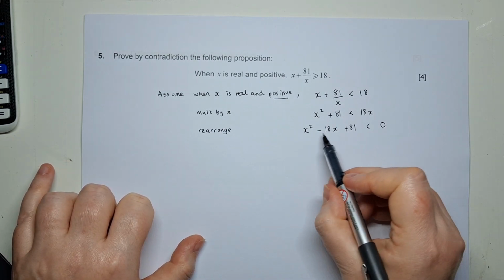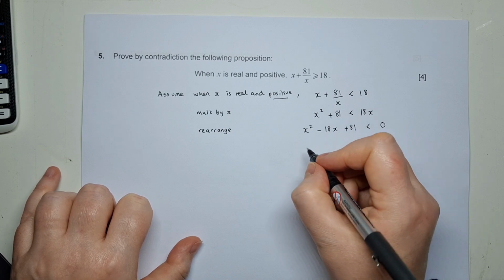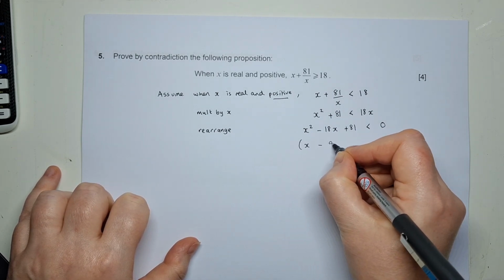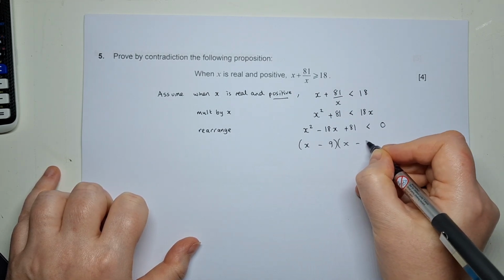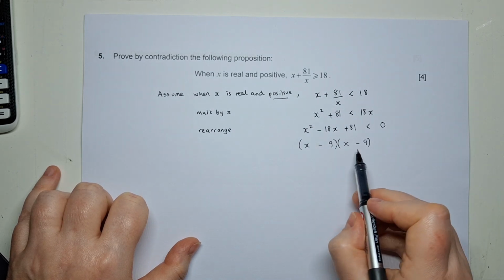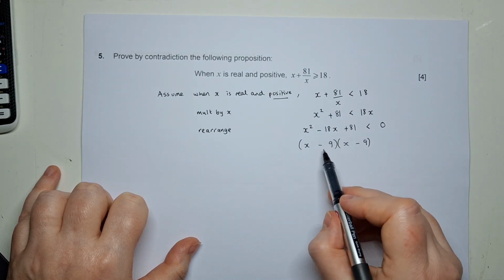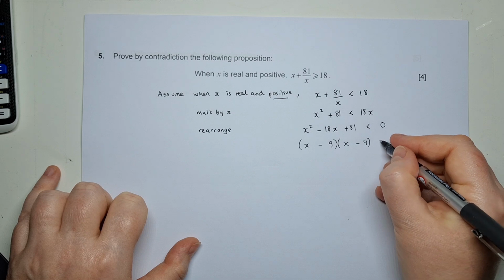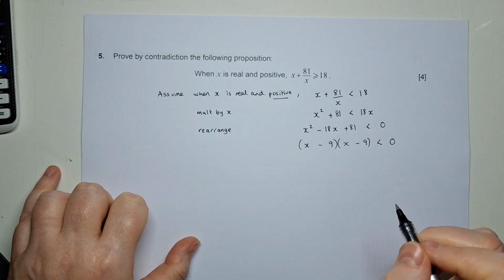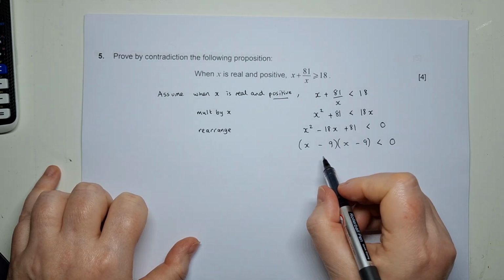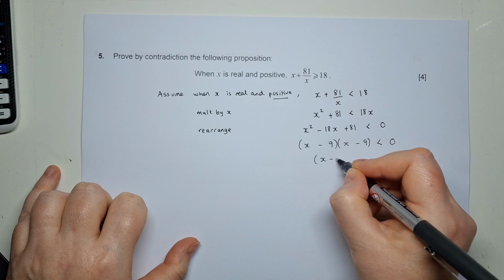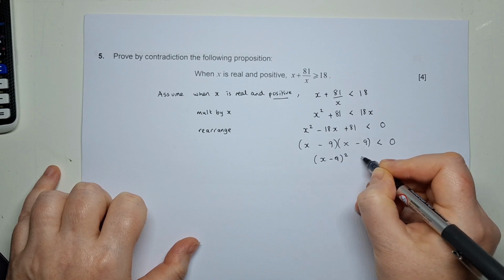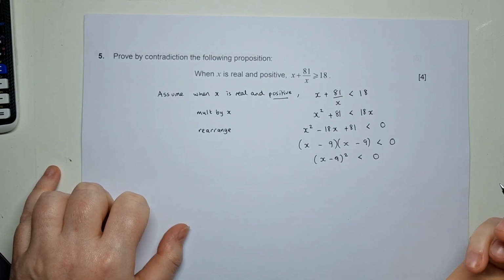And then very handily, this will factorise, and it will factorise into the same bracket twice. A minus 9 in both brackets to make a minus 18. Minus times minus 9 is plus 81. Okay. x minus 9 all squared is less than 0, therefore.